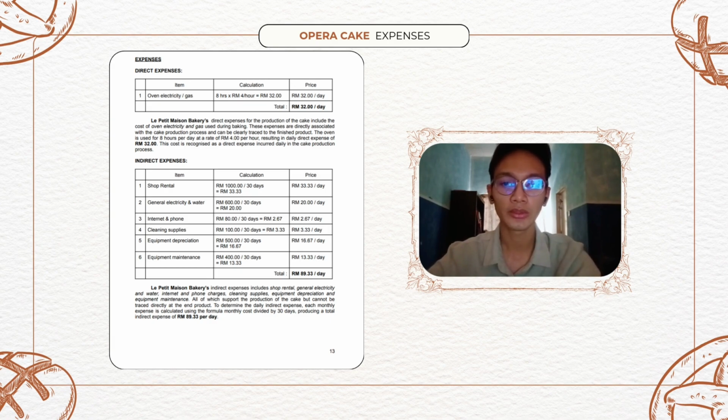Lastly, we will be looking into the indirect expenses incurred to produce one opera cake. The Petit Maison Bakery indirect expenses include shop rental, general electricity and water, internet and phone charges, cleaning supplies, equipment depreciation, and equipment maintenance, all of which support the production of the cake but cannot be traced directly to the end product. To determine the daily indirect expense, each monthly expense is calculated using the formula of monthly cost divided by 30 days, producing a total indirect expense of 89 ringgit 33 cents per day.